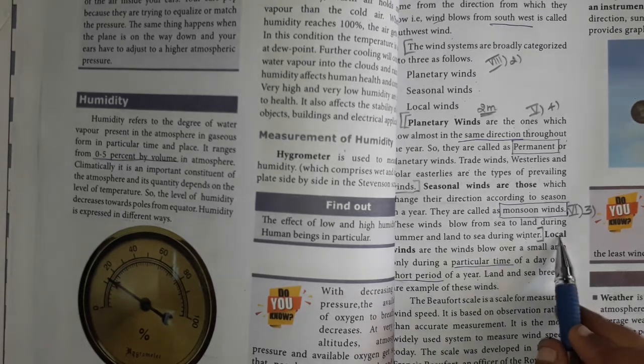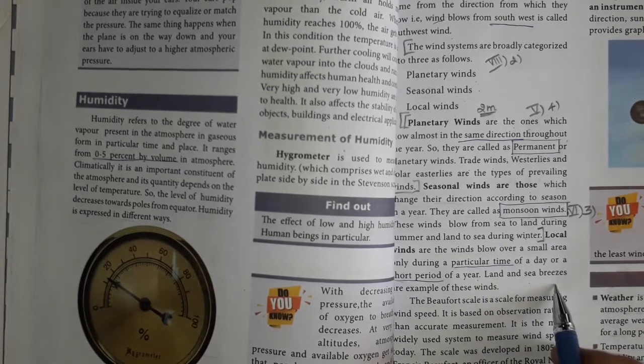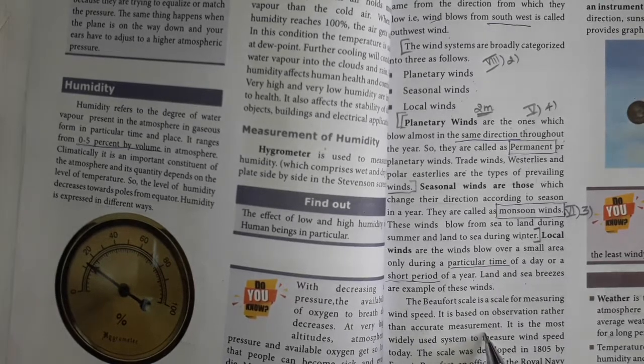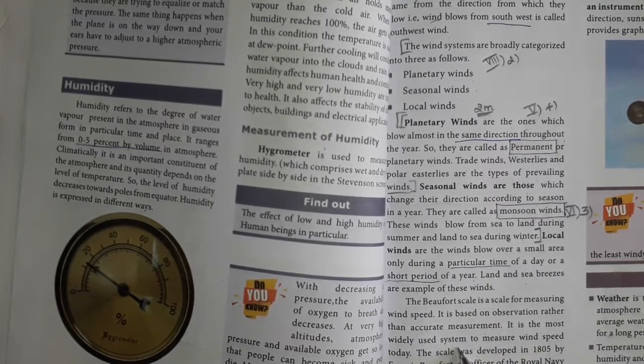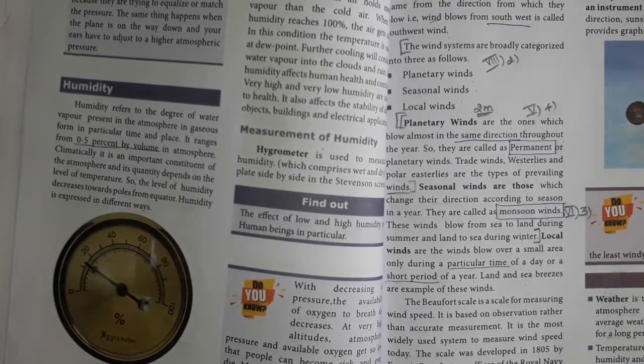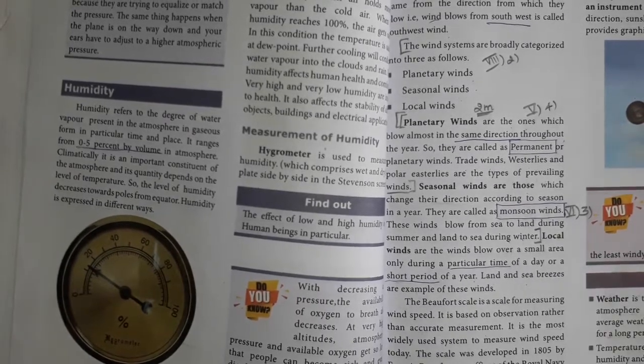What are the examples of local wind? Land and sea breezes. The Beaufort scale is a scale for measuring wind speed. It is based on observation rather than accurate measurement. It is the most widely used system to measure wind speed today. The scale was developed in 1805 by Francis Beaufort, an officer of the Royal Navy, and first officially used by the HMS Beagle.